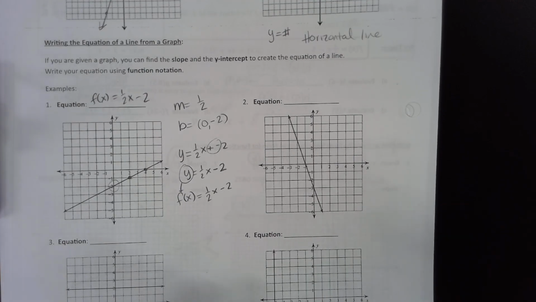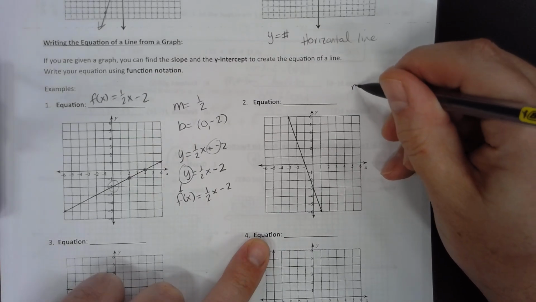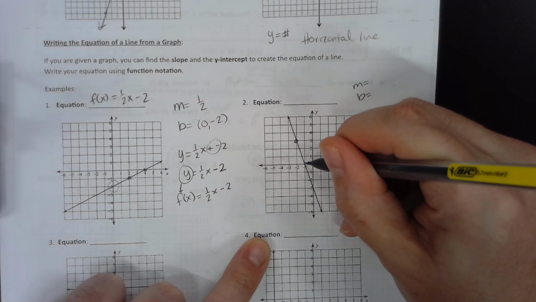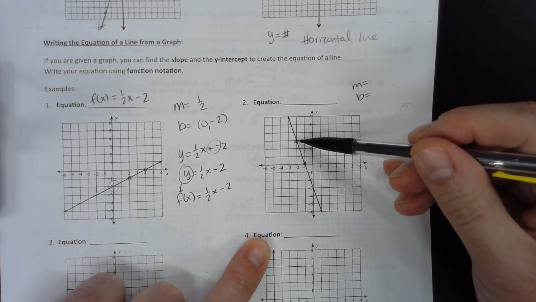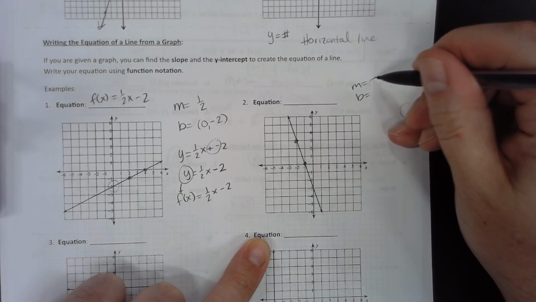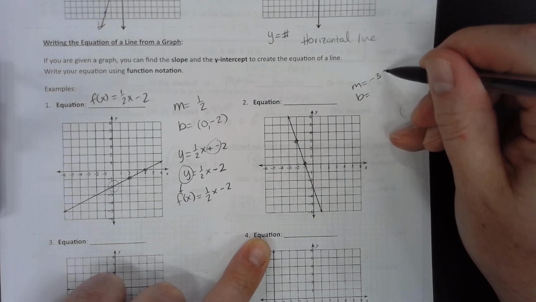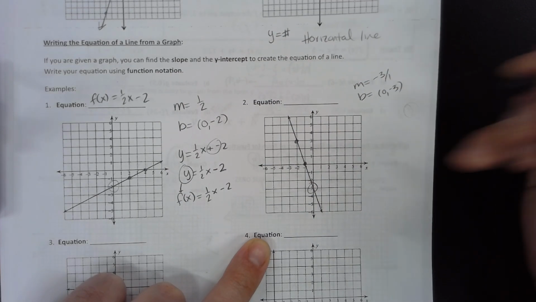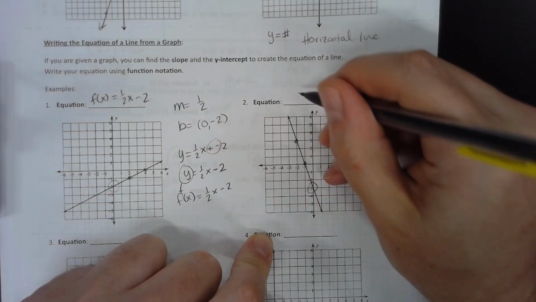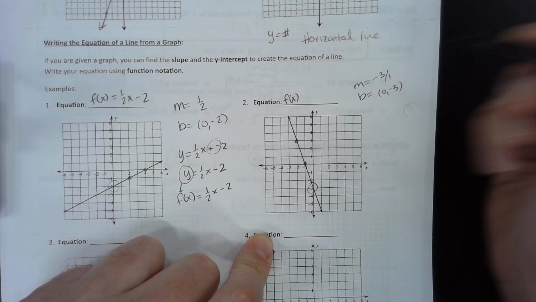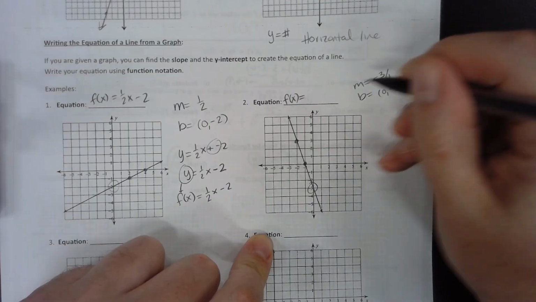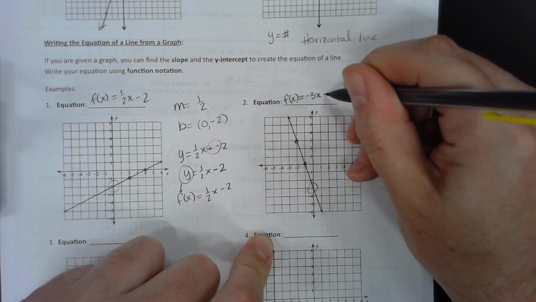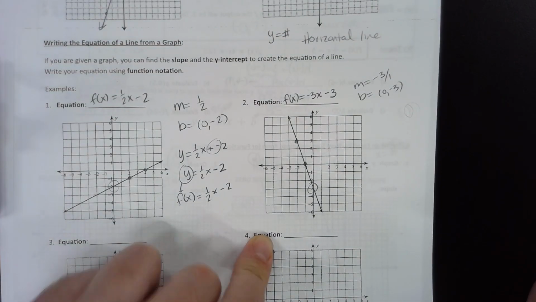So if you pause the video first, we want to identify our slope and our y-intercept using any 2 points on this line. Find the rise and run. I'm going down 3 boxes and across 1. My y-intercept is at (0, -3). Put this together in function notation. f(x) equals my slope of -3, x. Instead of saying plus -3, I'm just going to say -3.